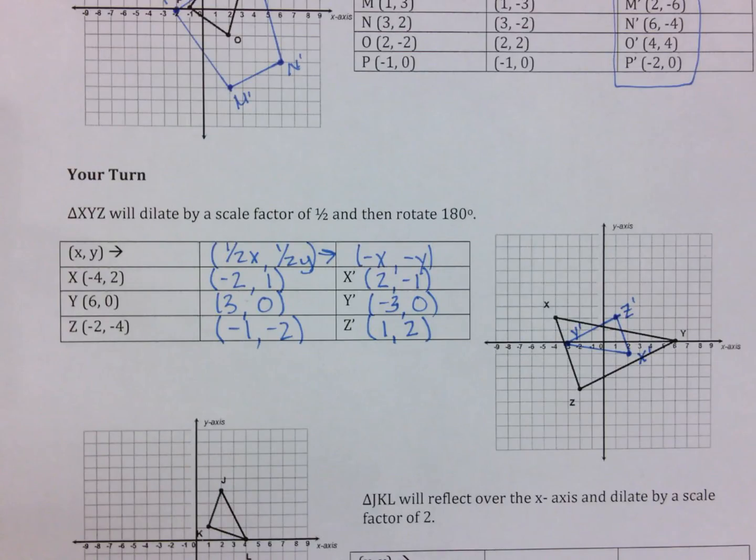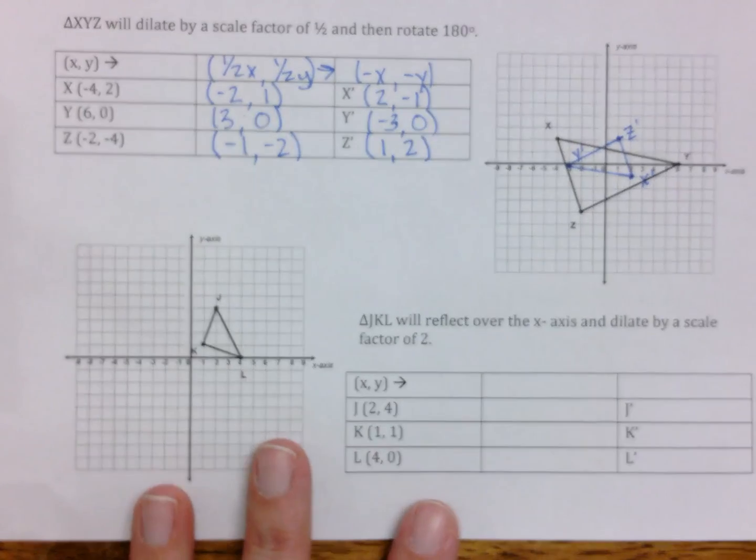Pause the video for just a moment and work the last problem. When you've got that problem worked, come back and check and make sure that you have the same answer that I have, that your transformations look the same as mine.